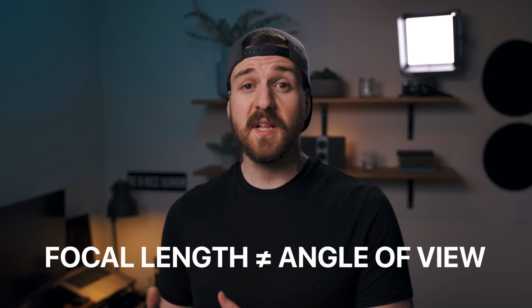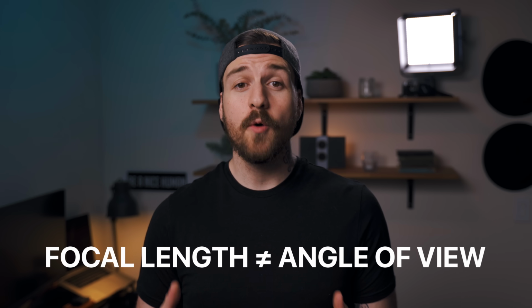And I definitely understand the confusion because we're used to thinking of how wide a lens is based on that number, the 16mm. What's happening here is we're confusing our focal length of 16mm with our angle of view, which is the true measurement of how wide our photo or video will be. Those things are definitely connected, but not the same. The focal length is a physical measurement of the distance between the lens's optical center and the sensor of the camera when that lens is focused to infinity.